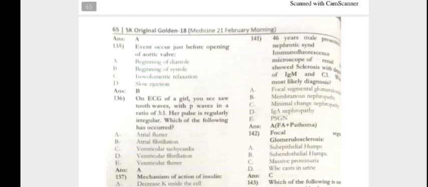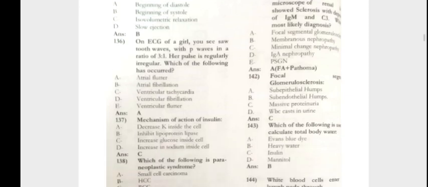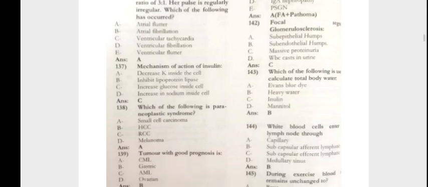Next, a 46-year-old male presents with nephrotic syndrome, and immunofluorescence microscopy of the renal biopsy shows sclerosis with deposition of IgM and C3. That is focal segmental glomerulosclerosis. Focal segmental glomerulosclerosis presents with massive proteinuria. Which of the following is used to calculate total body water? That is heavy water.